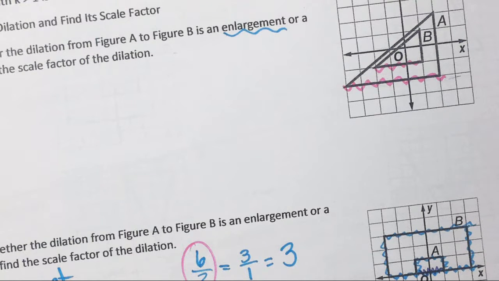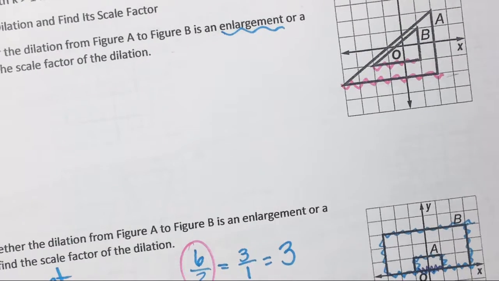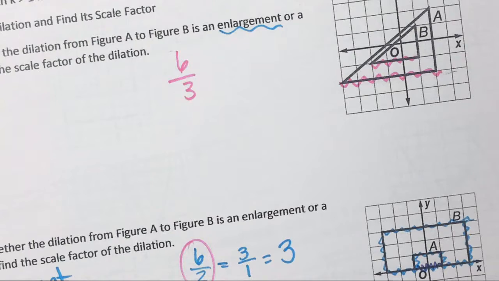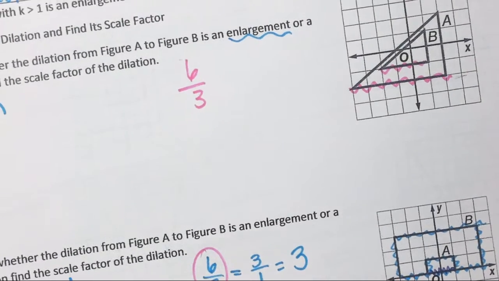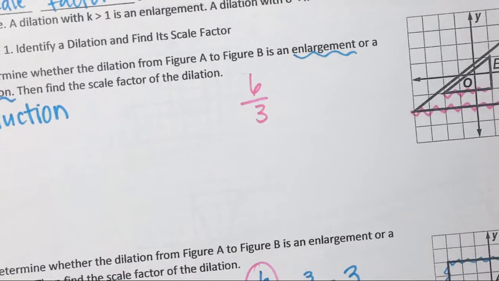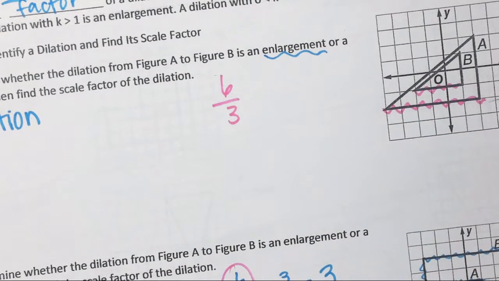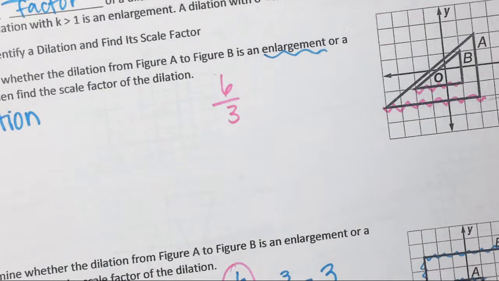Okay, is it 6 over 3? She said 6 over 3. Is that correct? I agree that it's 3 across here and 6 across here. I'm asking about the fraction itself. Is this an enlargement or a reduction?